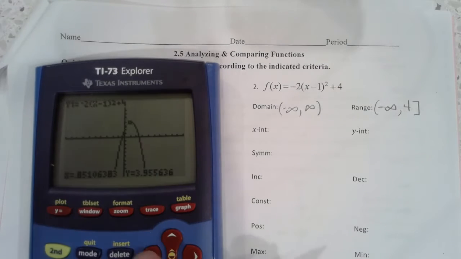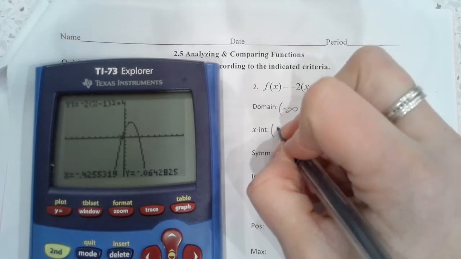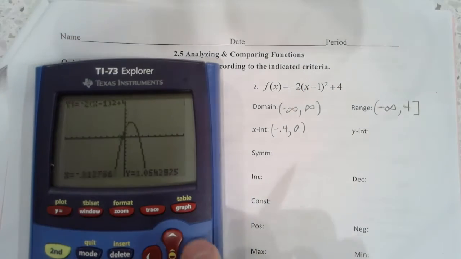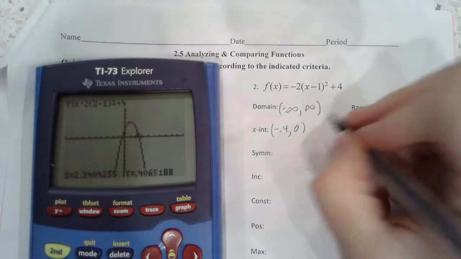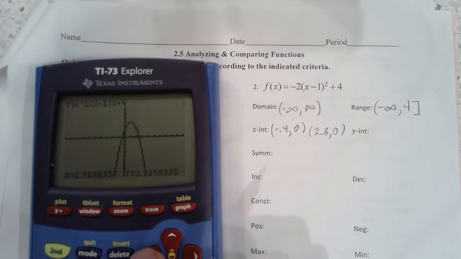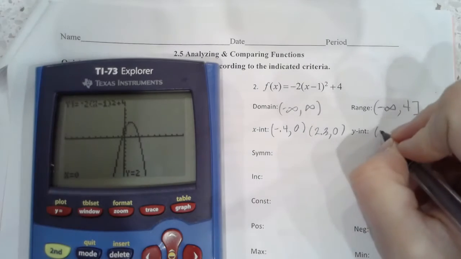The x-intercept, so it crosses the x-axis at negative 0.40, and over here at 2.30, and then the y-intercept is this guy. Should zoom in. And that is at 0.2.